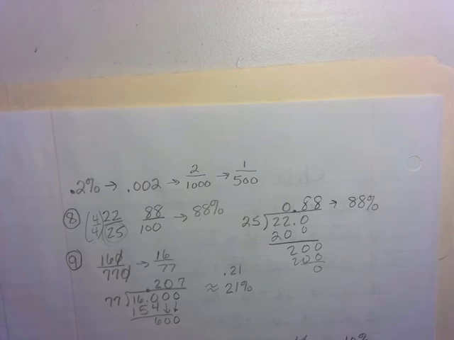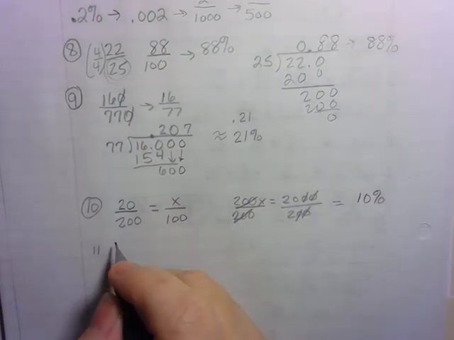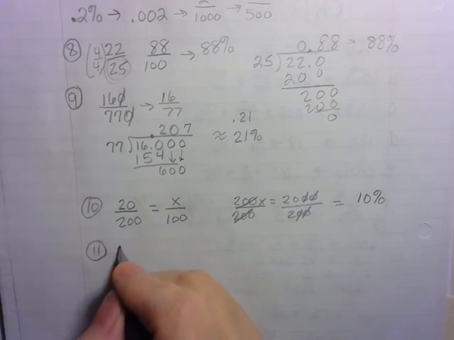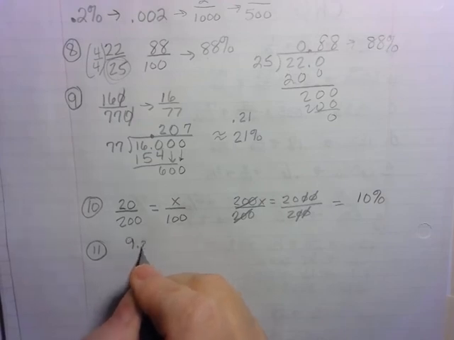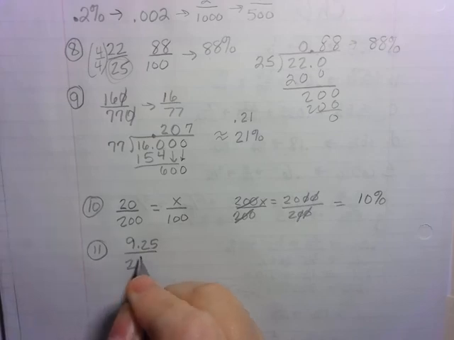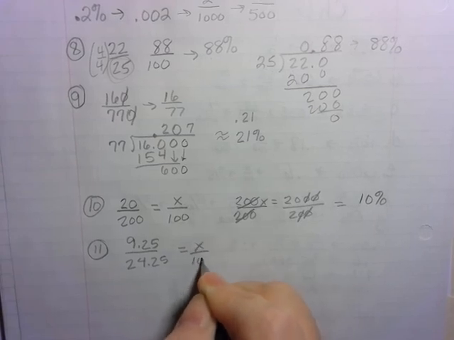So in number 11, my setup would be part over whole equals the percent over 100.